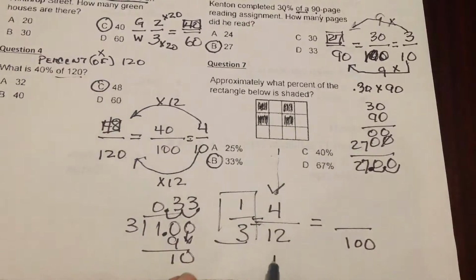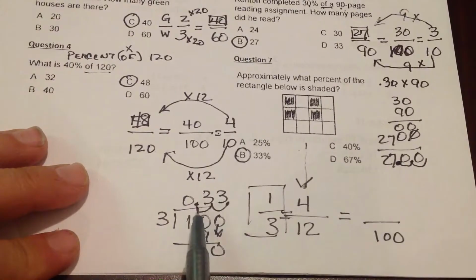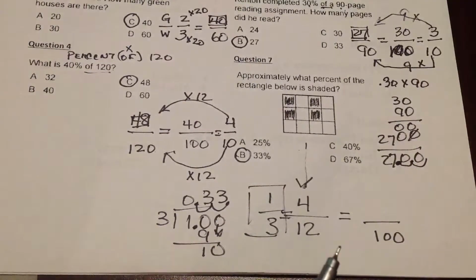When you have a fraction that even when you simplify cannot go into 100, then you turn your fraction into a decimal by dividing. Once you divide, you move the decimal twice to the right, and that would be your percent.